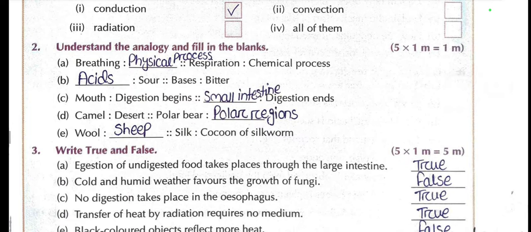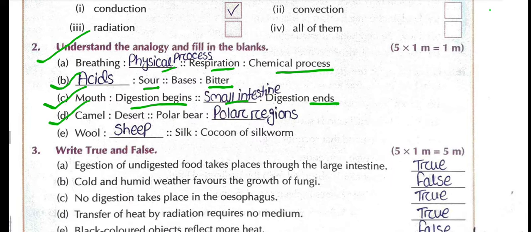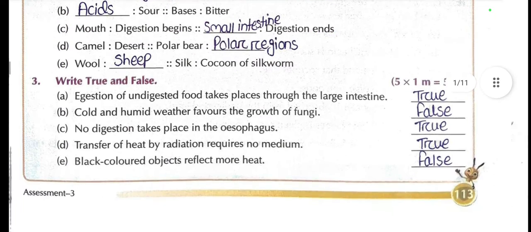Next is fill in the blanks. Question number 2. Breathing is a physical process, respiration is a chemical process. Acids are sour, bases are bitter. In the mouth digestion begins, in the small intestine digestion ends. Camel, deserts; polar bear, polar region. Wool, sheep; silk, cocoon of the silkworm.